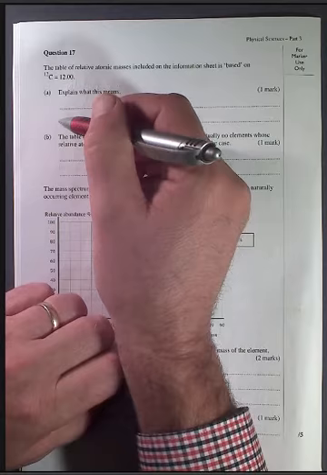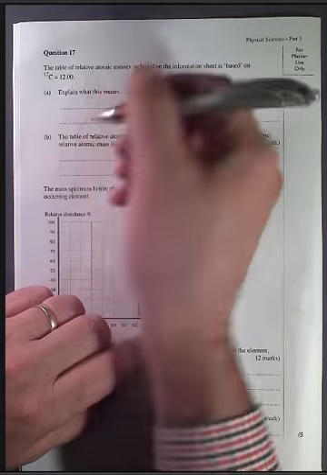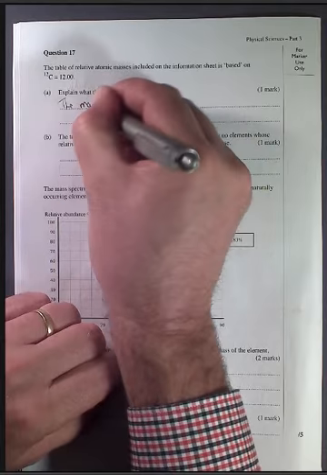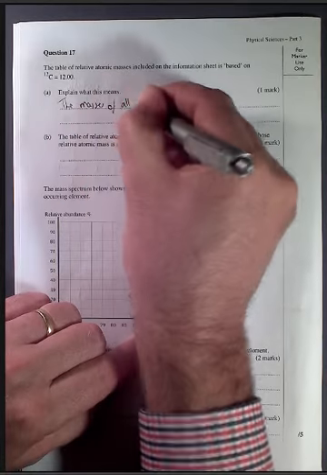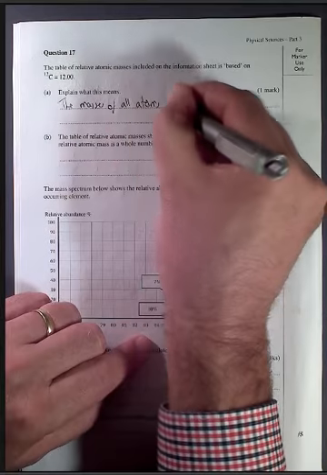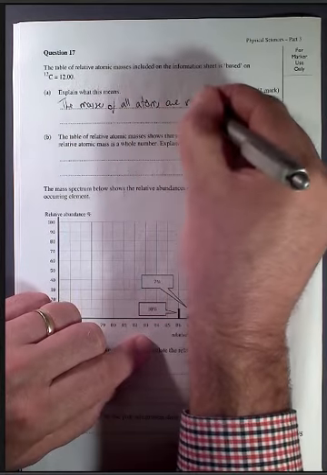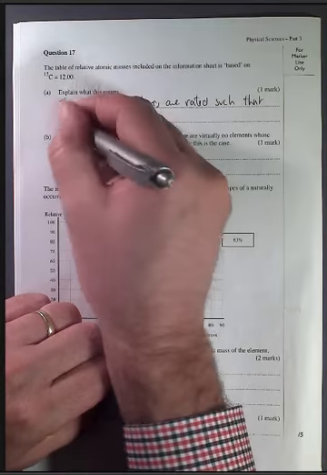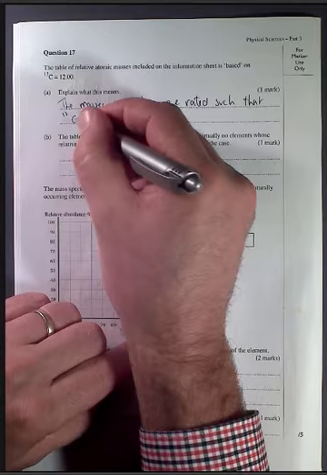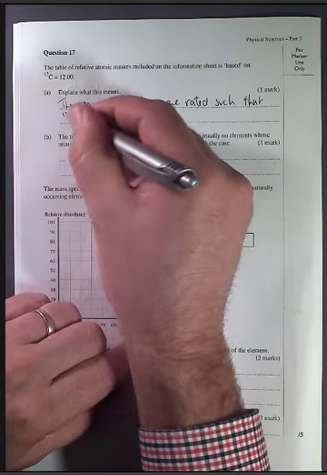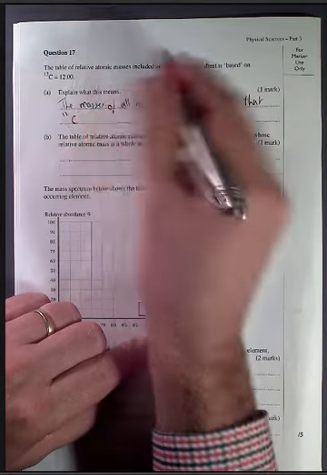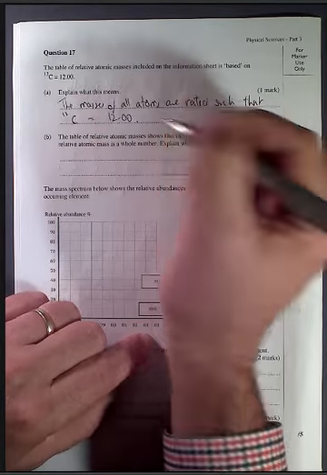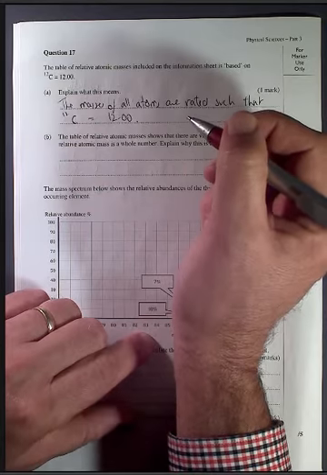So the masses of all atoms are rated such that carbon 12, i.e. the isotope of carbon that has 6 protons and 6 neutrons, is equal to 12.00. Good. Okay.